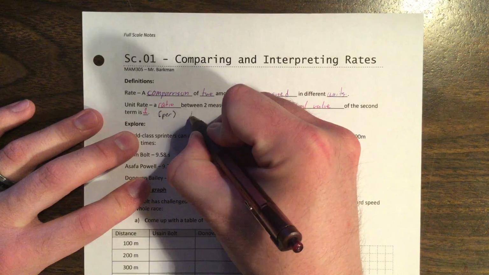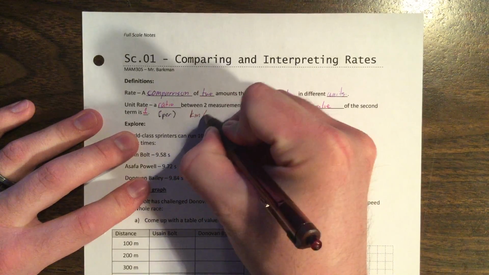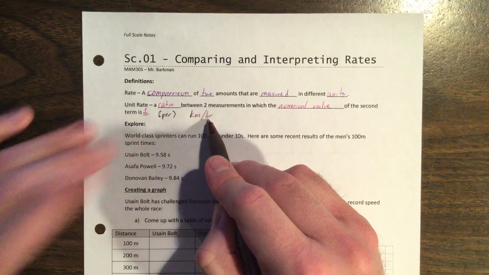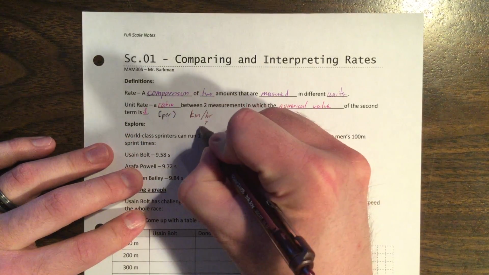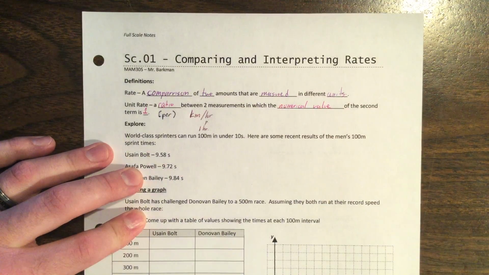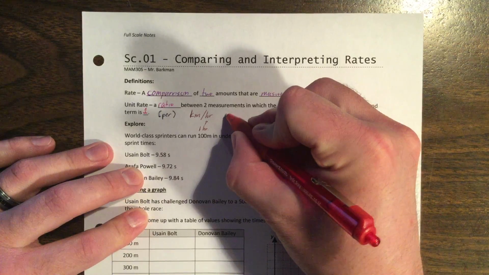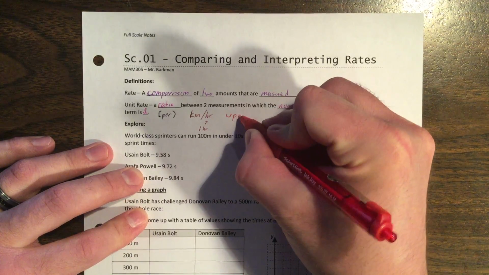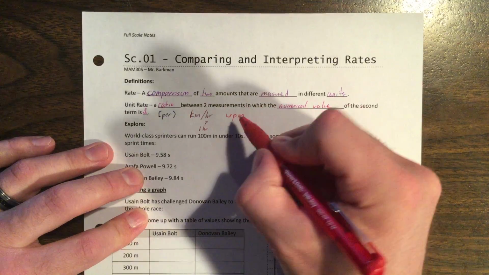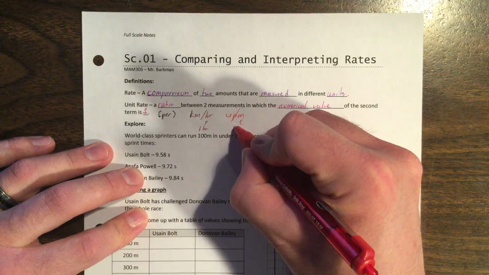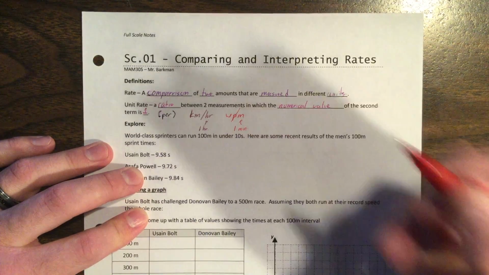We might have something like kilometers per hour. Well, it's the number of kilometers we can drive every 1 hour. So this is 1 hour. We could have something like, and maybe you remember this from keyboarding class, words per minute. And there the P is per. We can think of it as a slash as well. Put a slash through there. This is how many words can you do in 1 minute. How many words can you type?